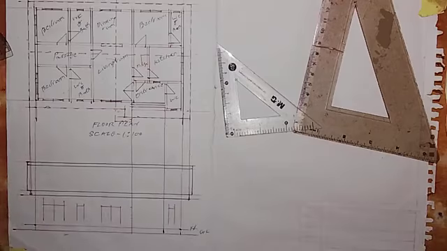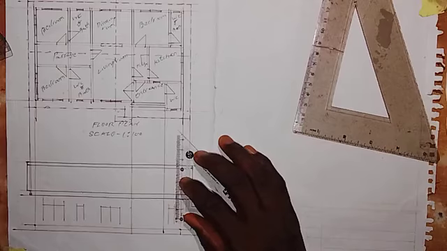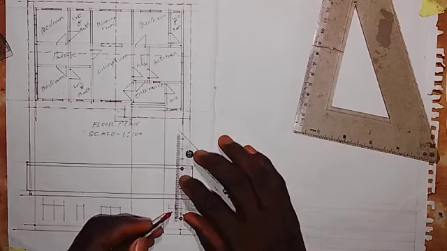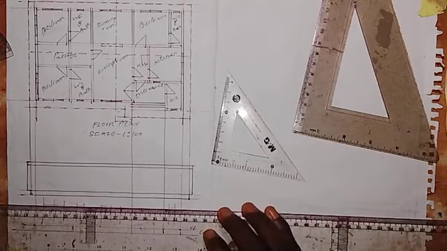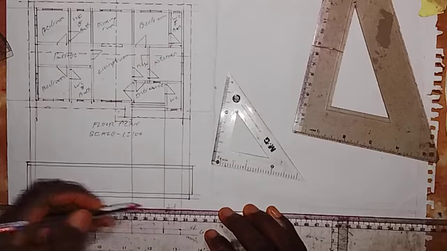All right, so for the toilet windows, the dimension is 600 by 600.